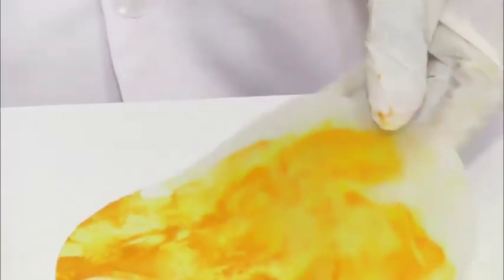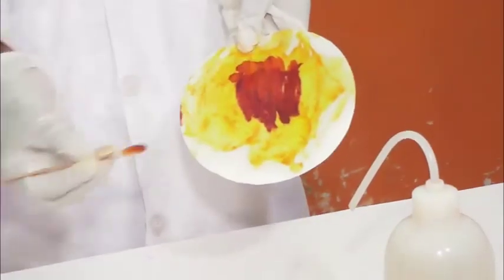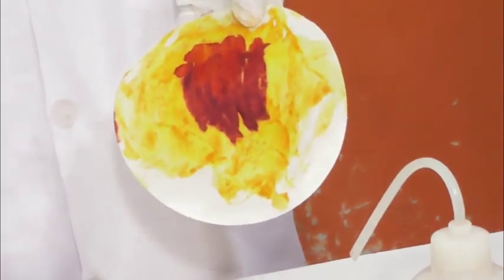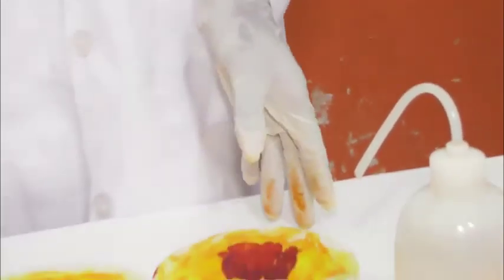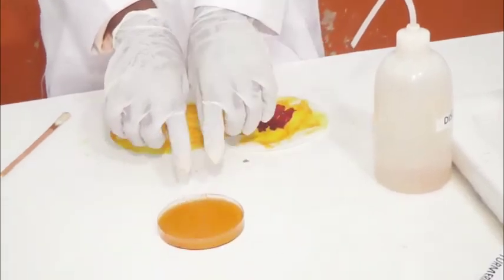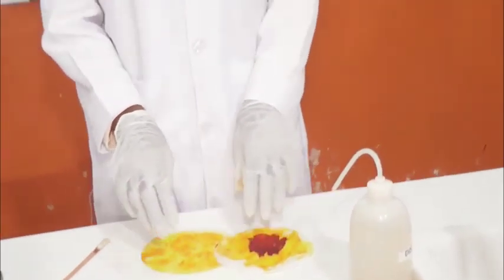As you can see, it does not change color. And for the base, you dab it on another. You can see all that it changed to red. This means turmeric can be used domestically at home to test whether substances are acidic or basic.